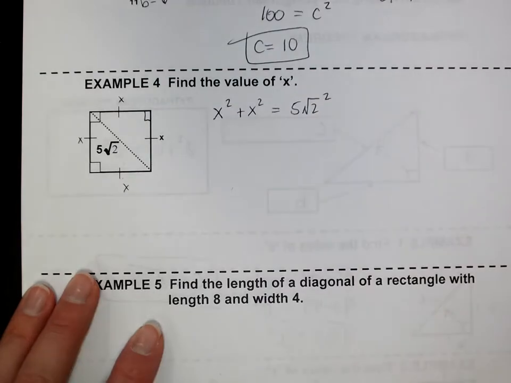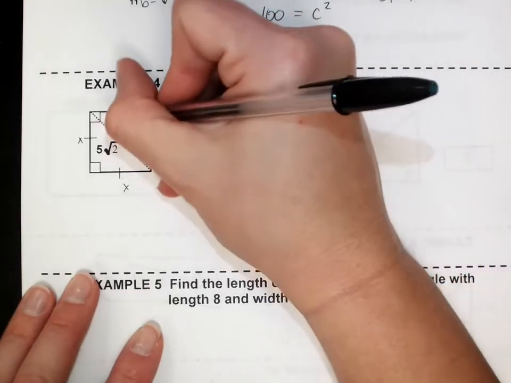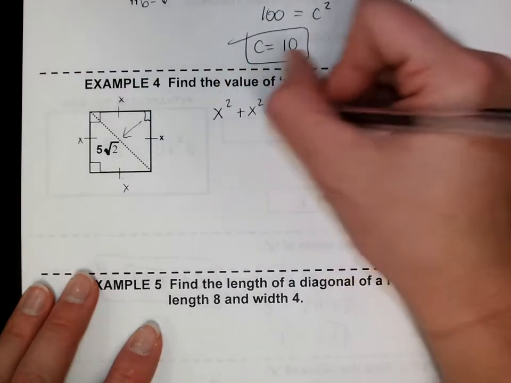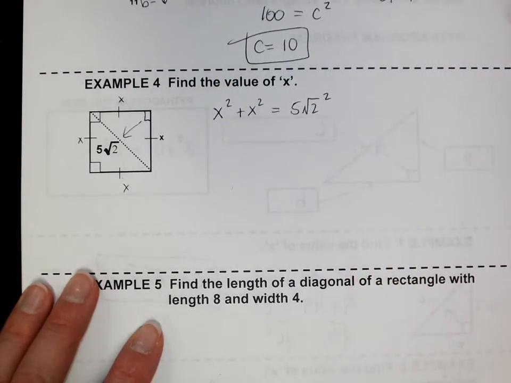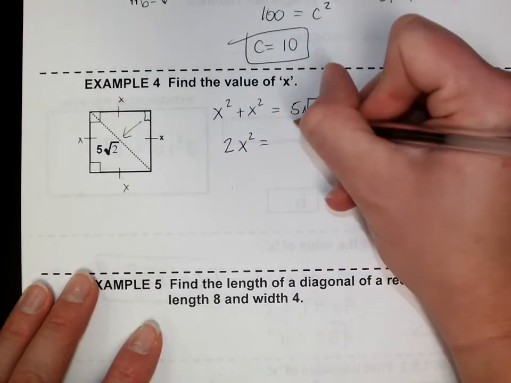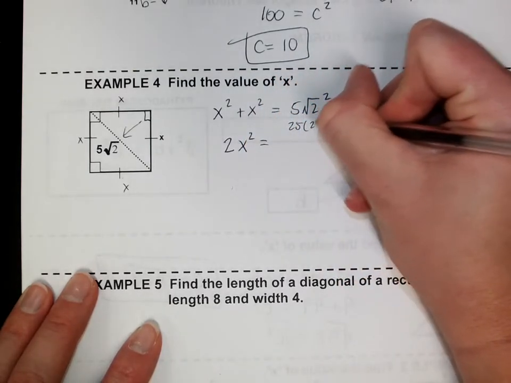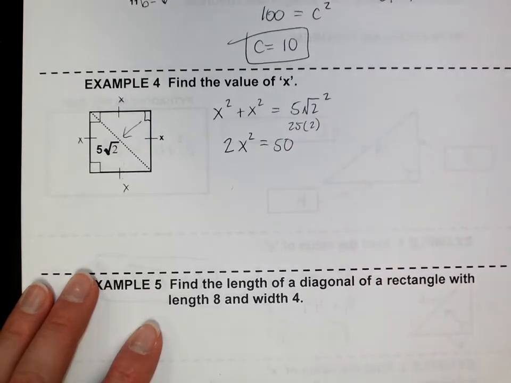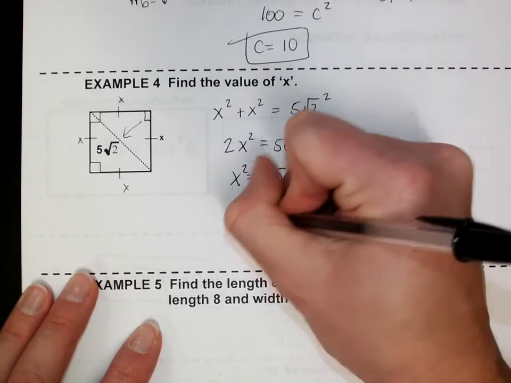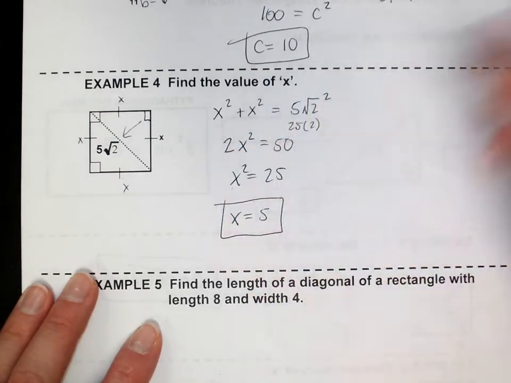Okay, so again, this is your right angle, so this one's opposite, so this has to be C. X squared plus x squared, please be careful with that, is 2x squared equals, and when you square this, again, that's 25 times 2, or 50. When you divide both sides by 2, x squared equals 25, or x equals 5.